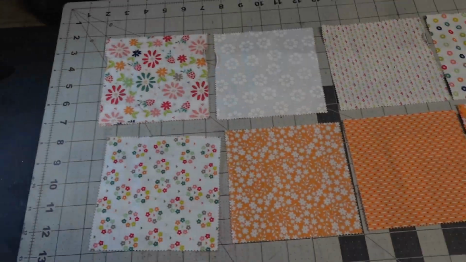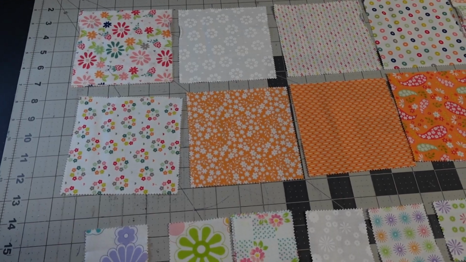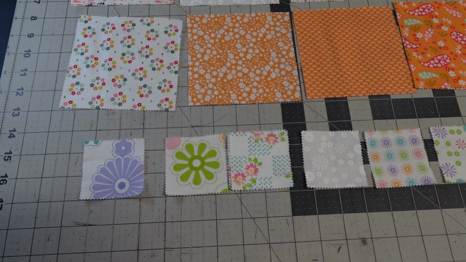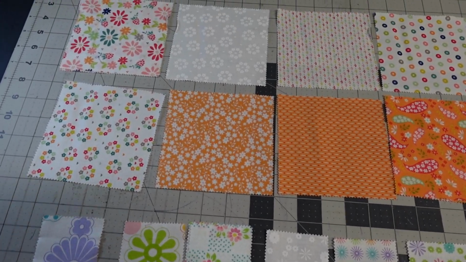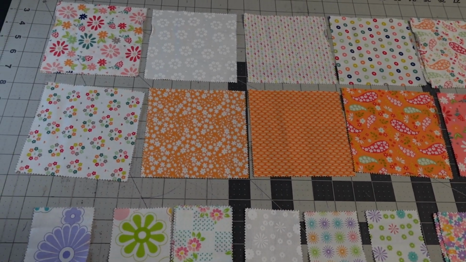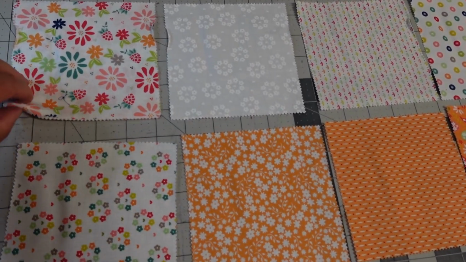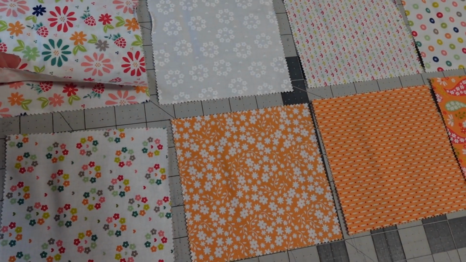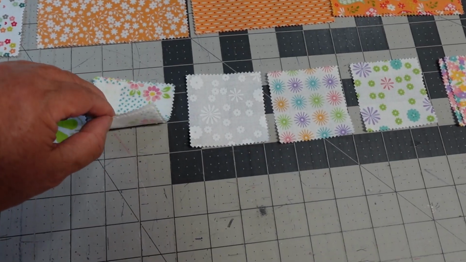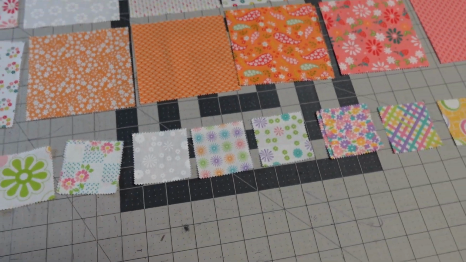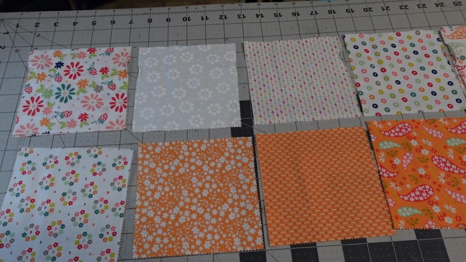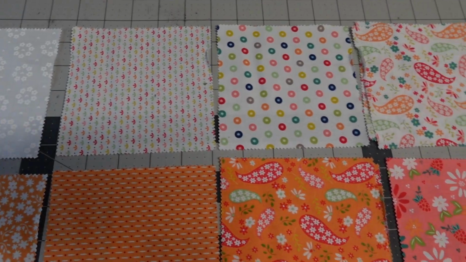Okay, because these are so similar, I have put out the 5-inch squares and the 2.5-inch squares, and I'm going to show you what they look like together. The biggest difference, of course, is the size, but again, sometimes they do 2, and sometimes they do 1, and it's the same all across the board for these, either the 5-inch or the 2.5-inch. They're kind of all the same.